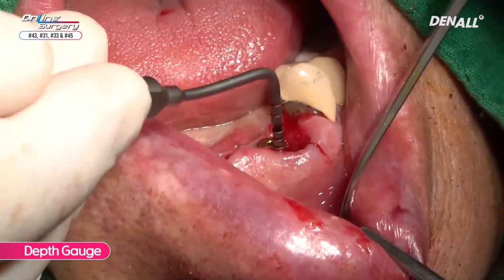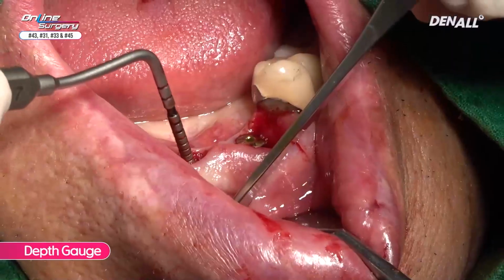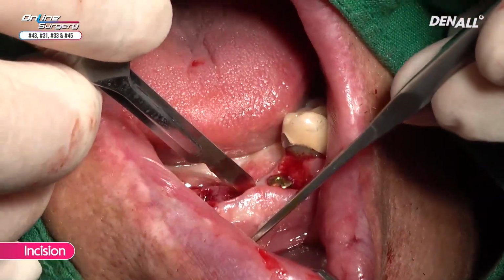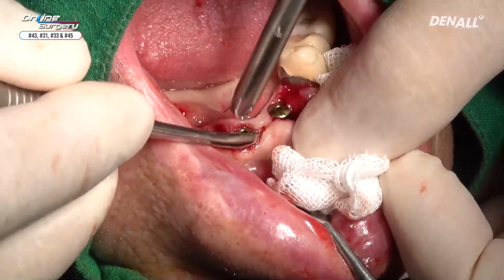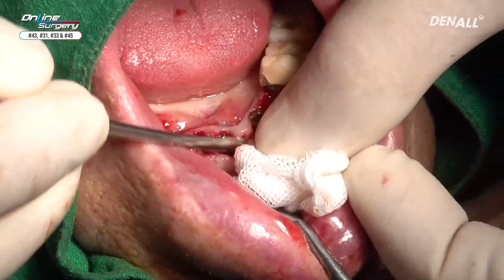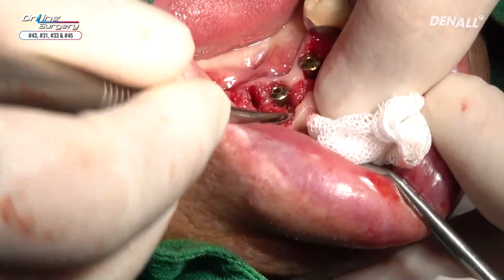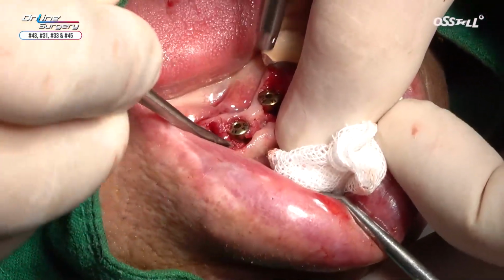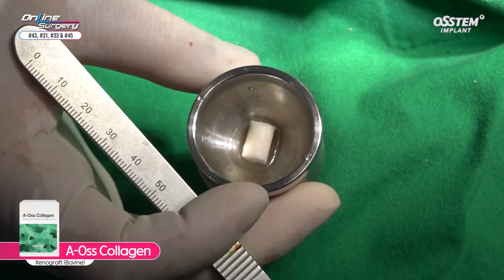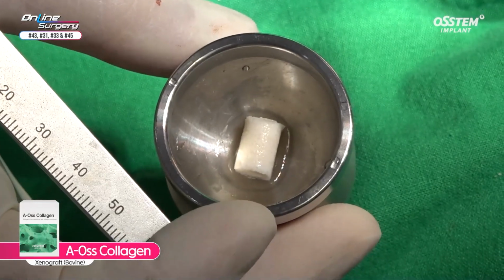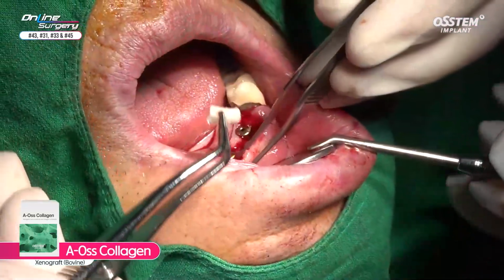So on here, because there were two roots, I'm going to do bone graft on the buccal side. Thread is not exposed. A Oss Collagen is bovine bone. Collagen is 10% and bone is 90%. The particle is going to be placed.